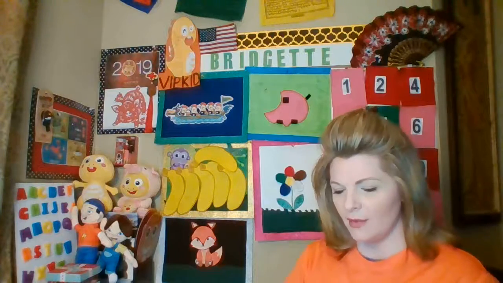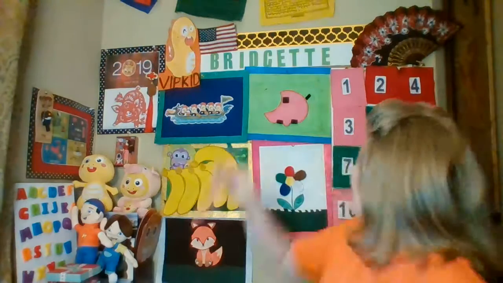And every time they do a good job, you can add a different portion of the pig, and at the same time, you're also teaching them another word. For example, oh, good job. Let's give your animal its head.